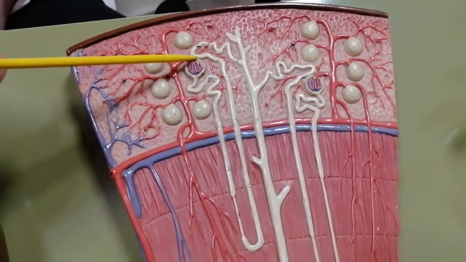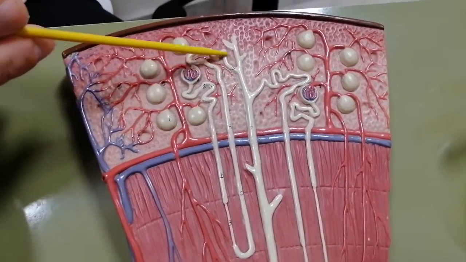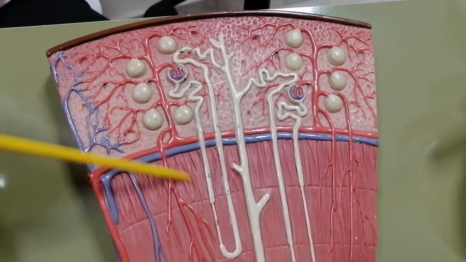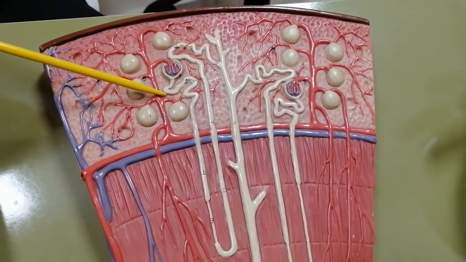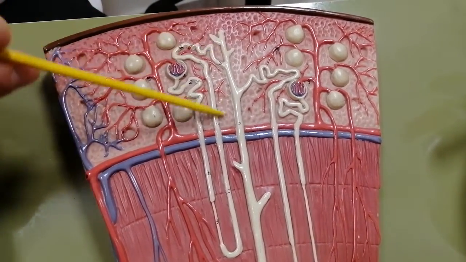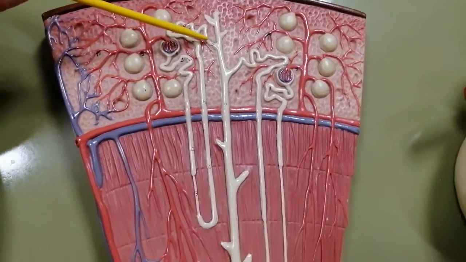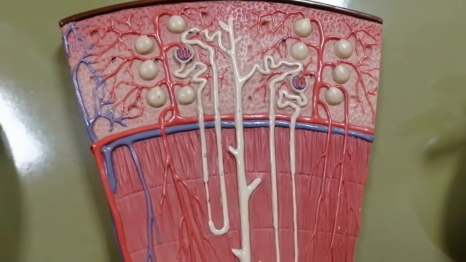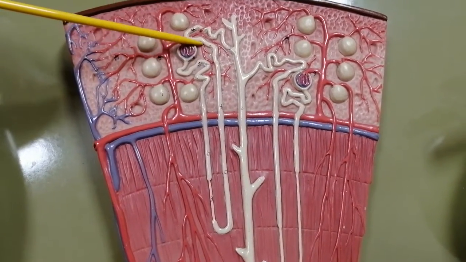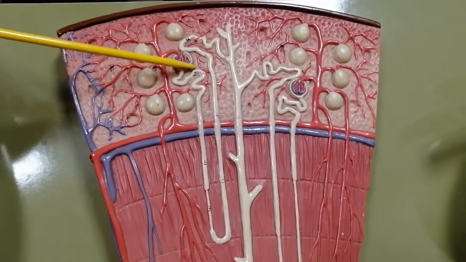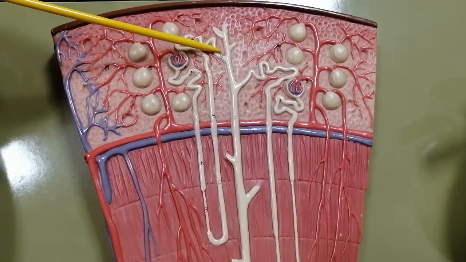Renal corpuscle plus renal tubules together make up a nephron, which is the functional unit of the kidney. And each kidney has 1,250,000 nephrons.